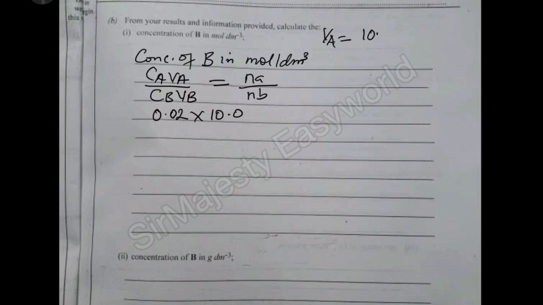So the average volume should be 10.00 plus 10.20 plus 10.10, all divided by 3. At the end, we will have 30.30 divided by 3, which will give us 10.10.